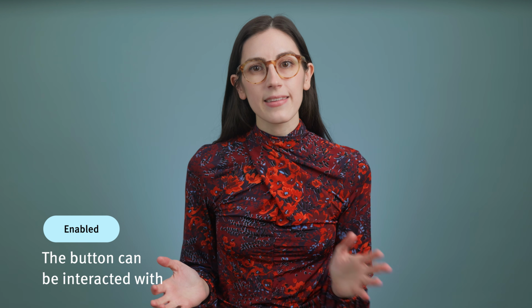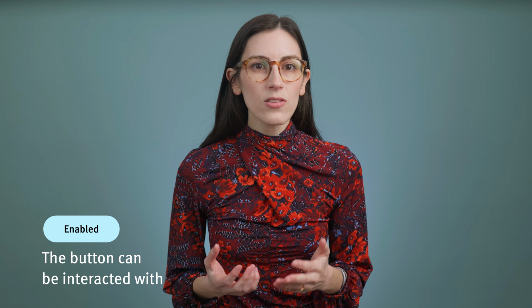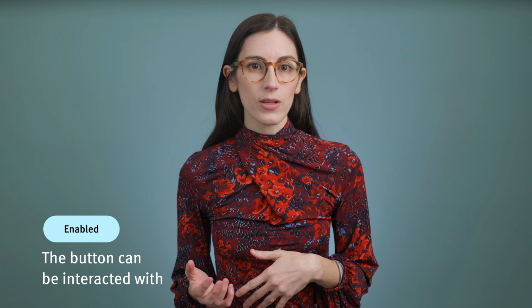This state indicates an interactive element. This is typically the button state you'll see when you first come to a web page. It signals to a user that it can be interacted with. In other words, it's open for business.